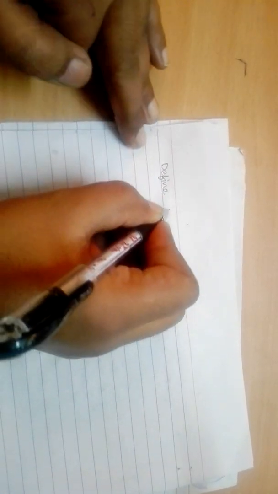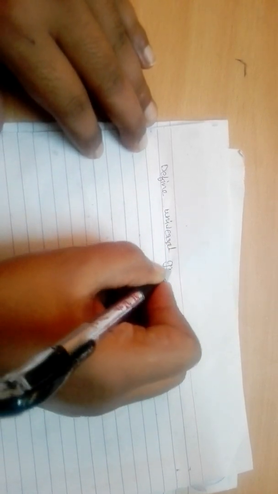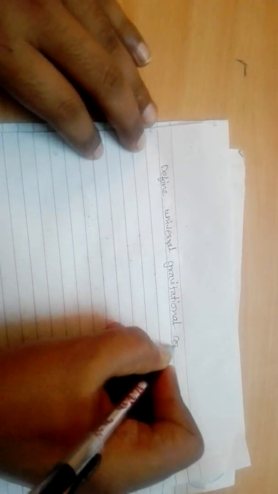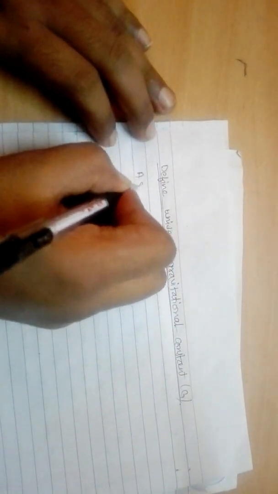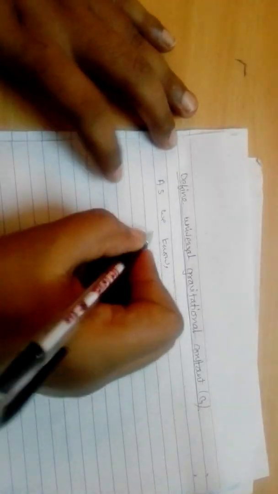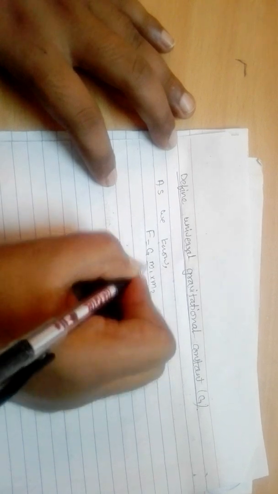Let's discuss how to define universal gravitational constant, that means G. Now, once again, we'll start from the equation F equals G m1 into m2 by d square.